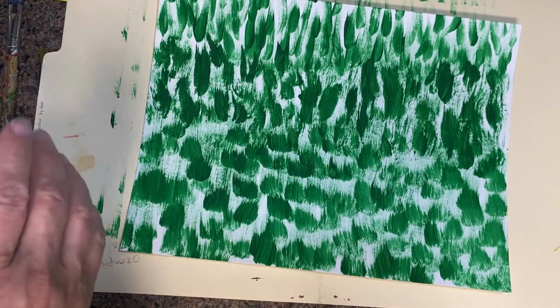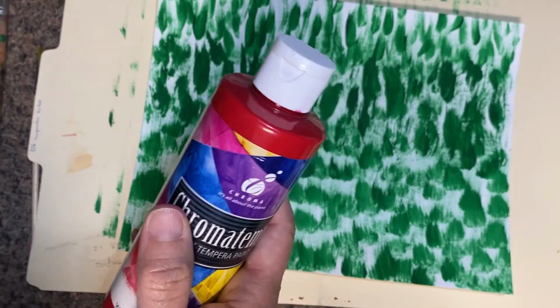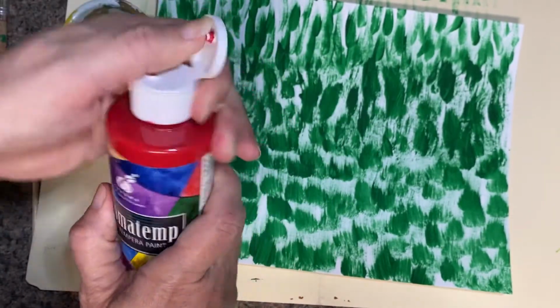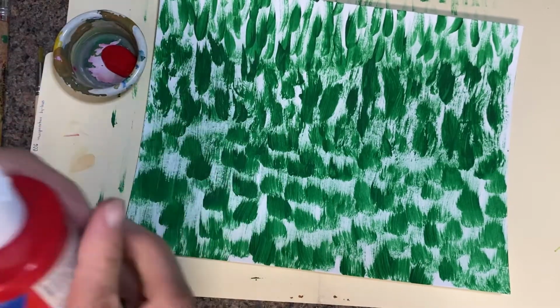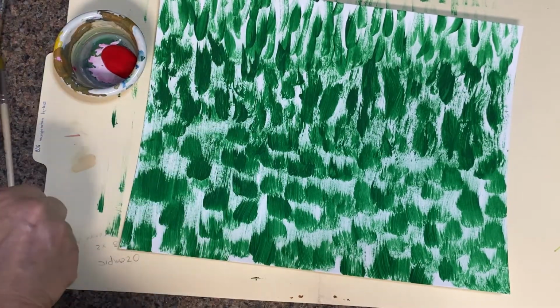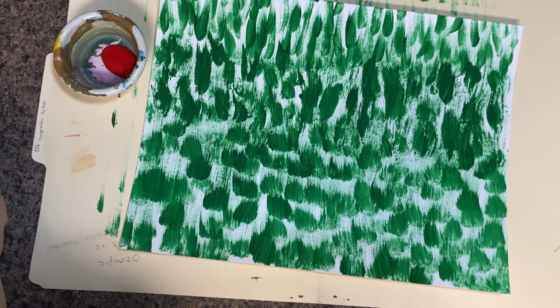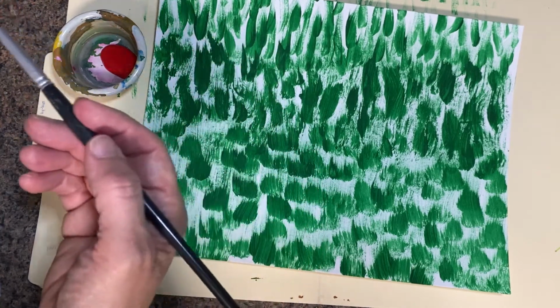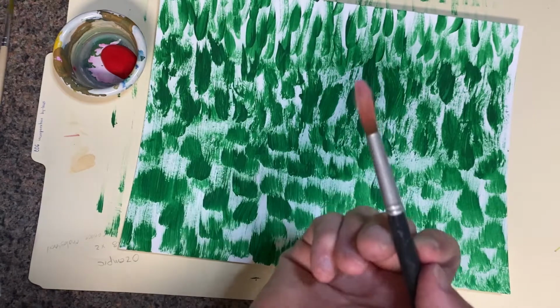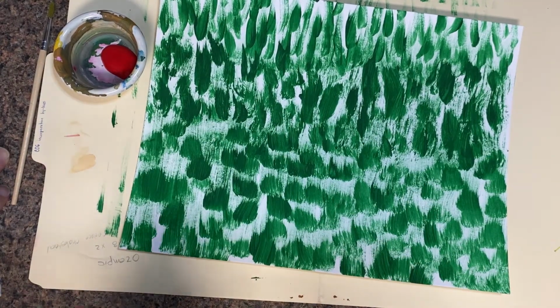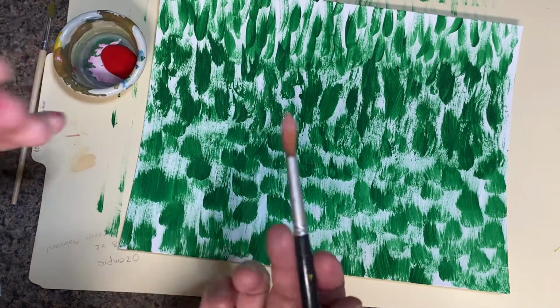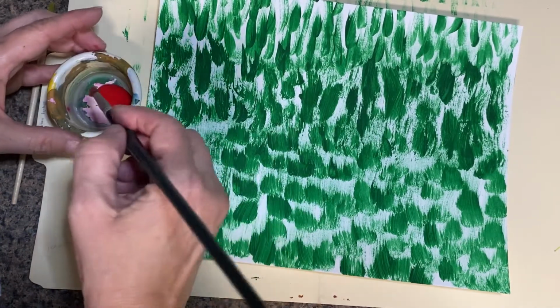All right, so now what we're going to do is take the red. I didn't put any in here, so let me just put a little. You never need quite as much paint as you think you do. This is what I have found. So with this one, I am going to use the mid-size brush, and I'm going to do all of it with that, so you can see how to do it with one brush if all you have is one brush.